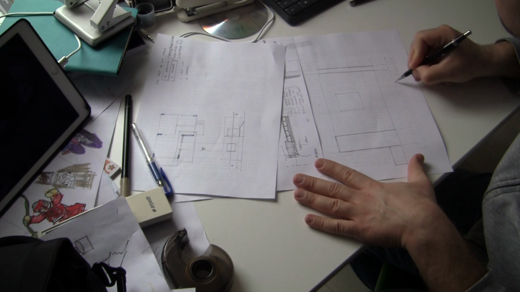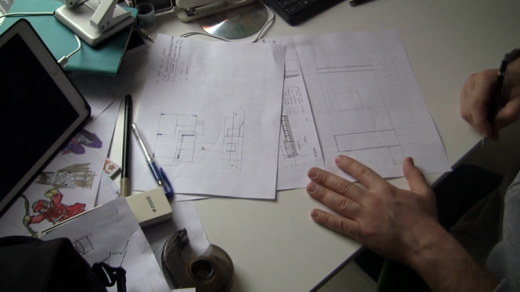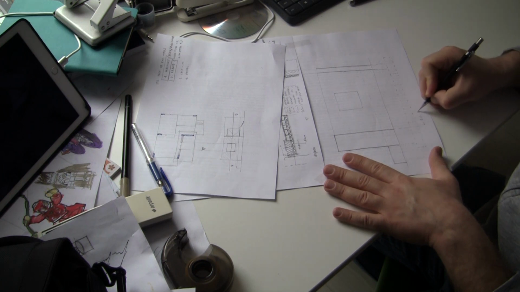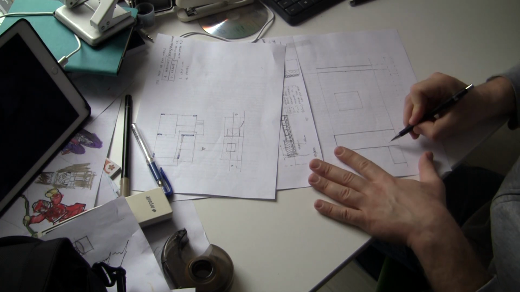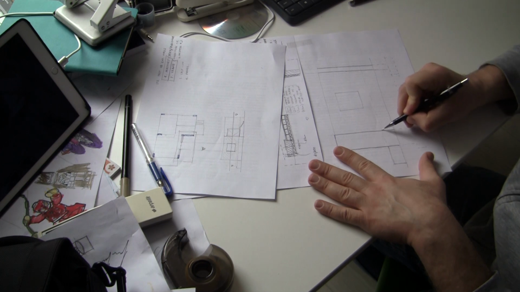And this is how we see it in the background. What type of foundation is this? This is a reinforced concrete strip foundation.